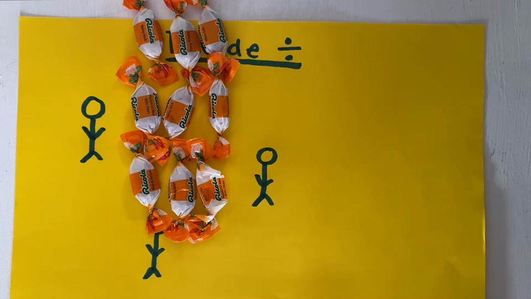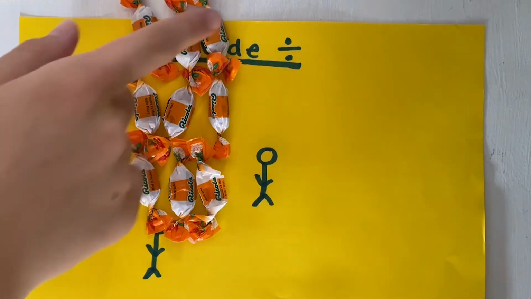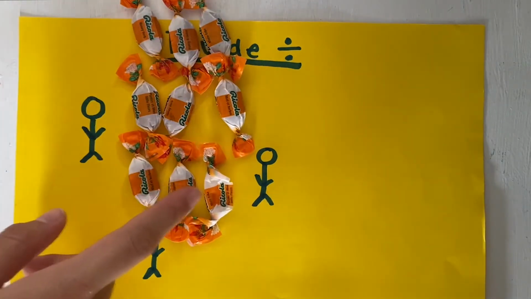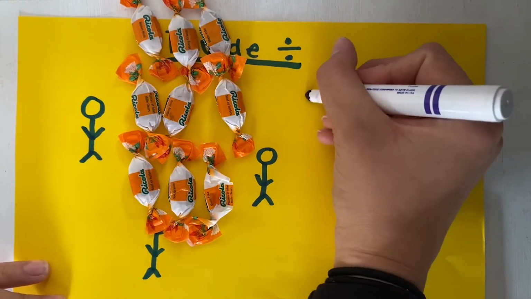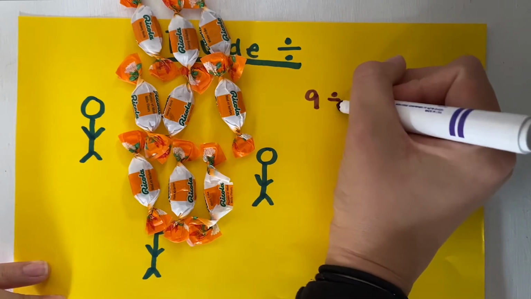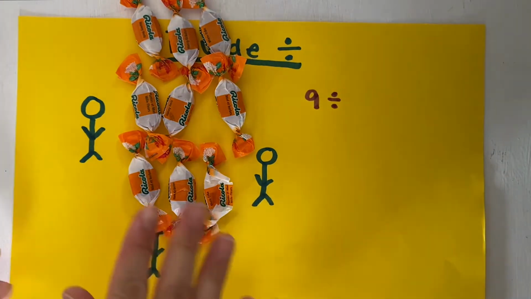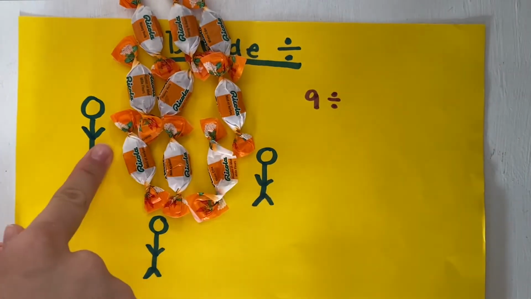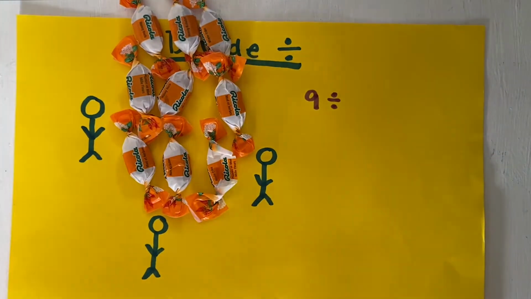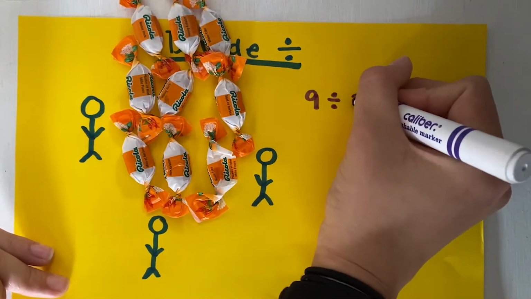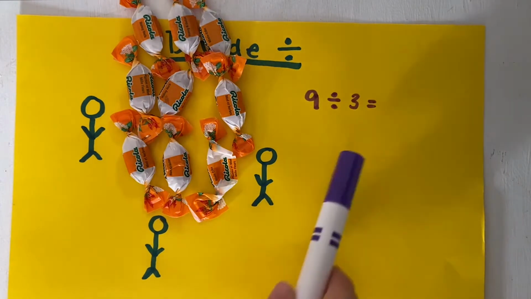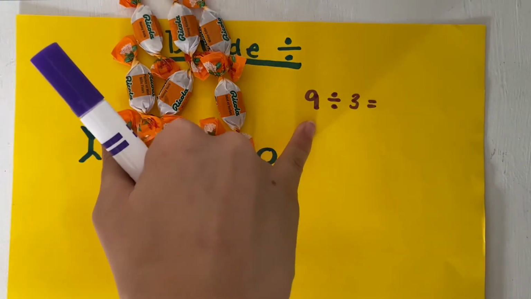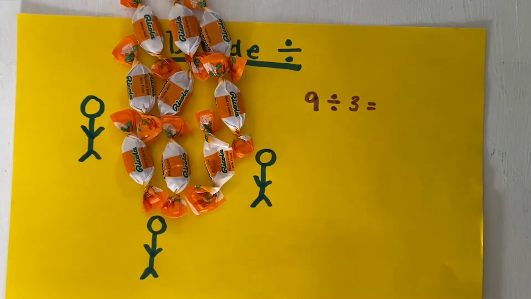We want to count out how many we have. So we have 1, 2, 3, 4, 5, 6, 7, 8, 9. We have 9 pieces of candy total, divided by, we want to divide it into 3 groups for our 3 friends that we have. So we will have 9 divided by 3. And that is what we want to figure out. So I have my division sign, I have how many pieces of candy I want to split into groups, and I have how many groups I'm splitting it into.